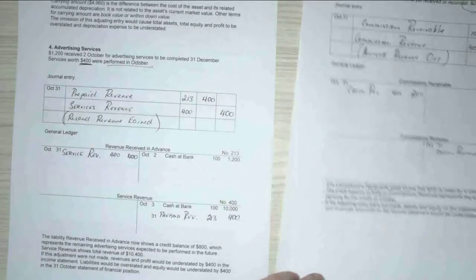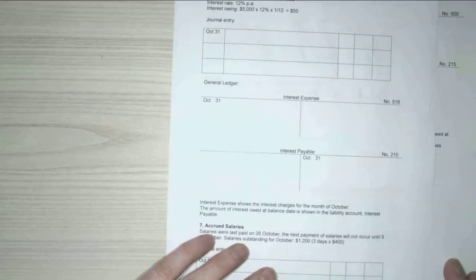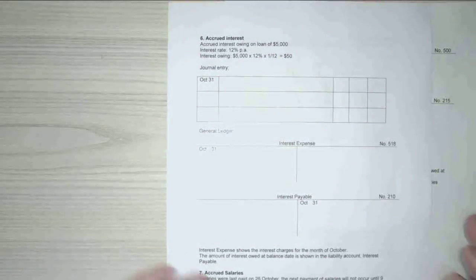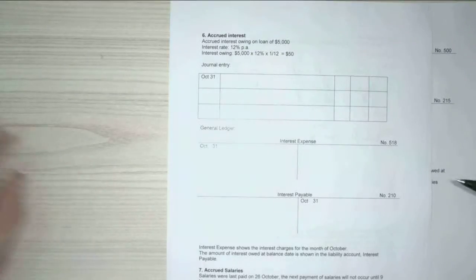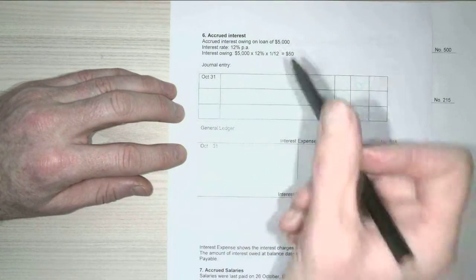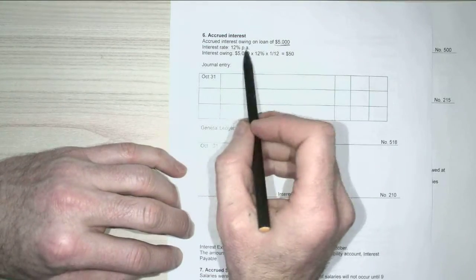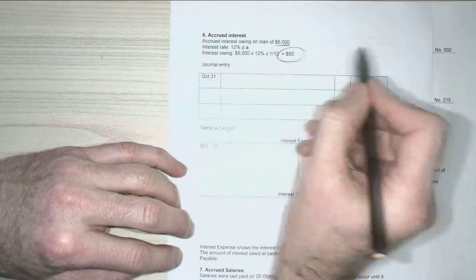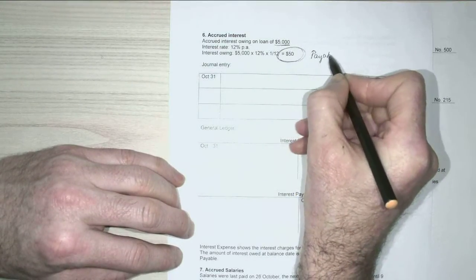Okay. So over we go. What we're doing is covering all the types of expenses, accrued expenses and prepaid expenses, and accrued revenues and prepaid revenues that you can have. So now we're going to have some accrued interest, which is interest owing on a loan. So our loan was for $5,000. My interest rate's 12%, and we calculate our interest payable, so this is payables, and when it's a payable, it's a liability.